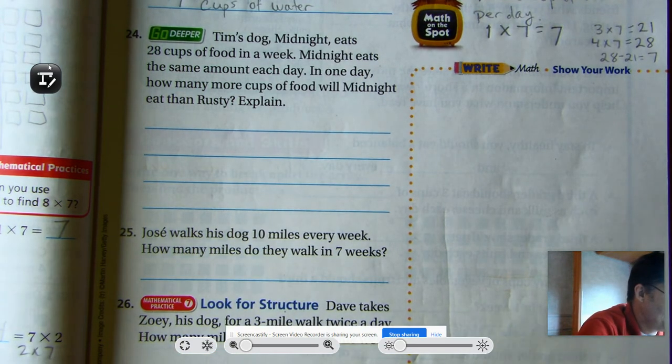Tim's dog, Midnight, eats 28 cups of food in a week. Midnight eats the same amount each day. In 1 day, how many more cups of food will Midnight eat than Rusty?